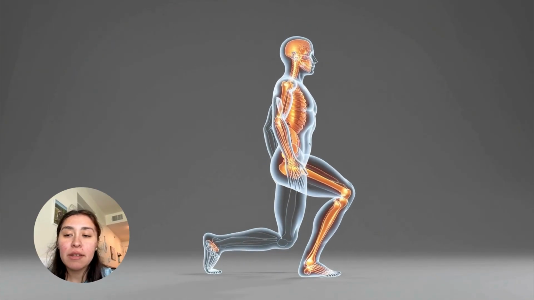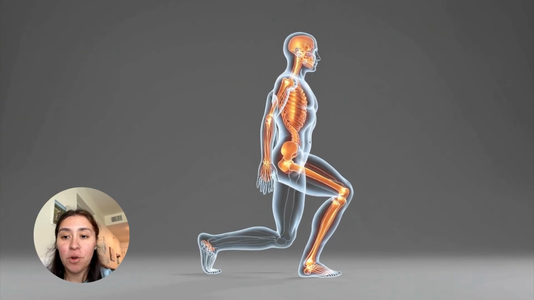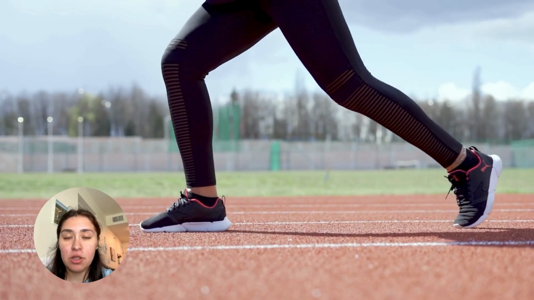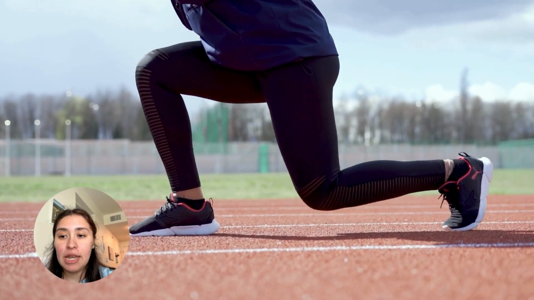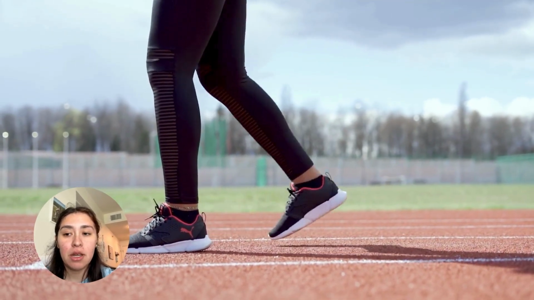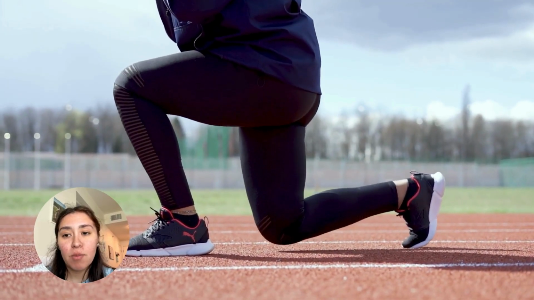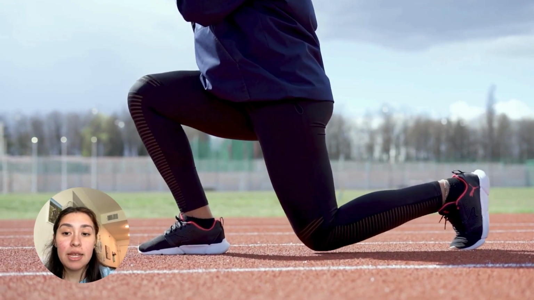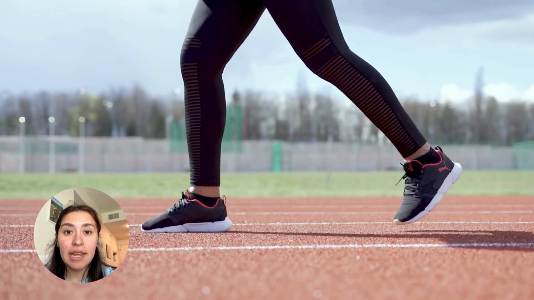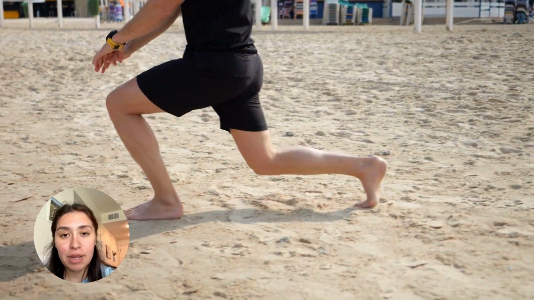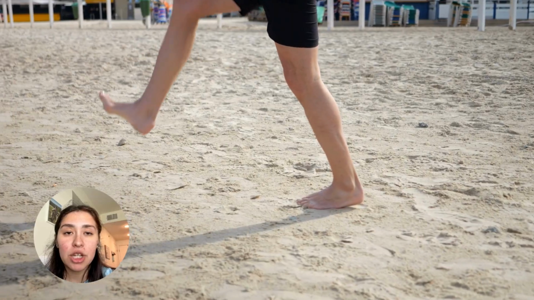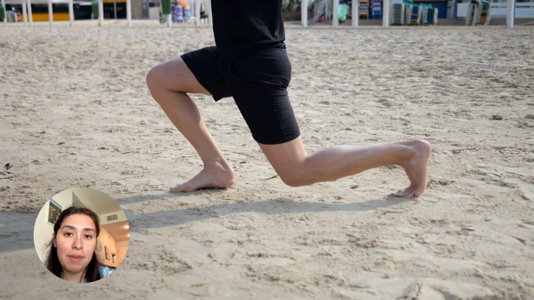So during a lunge movement, the knee, the hip, and the ankle joints are involved in a multi-joint movement. The plane of motion that is also involved with the lunge movement is the sagittal plane. So that is a forward and backward movement. The lunge can be done forward or it can be done backwards.